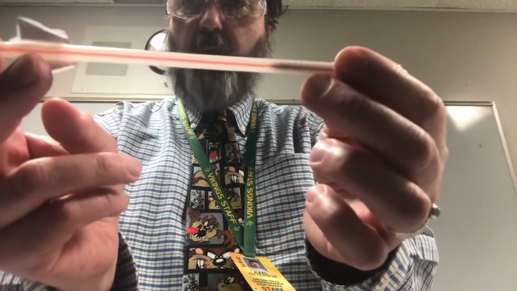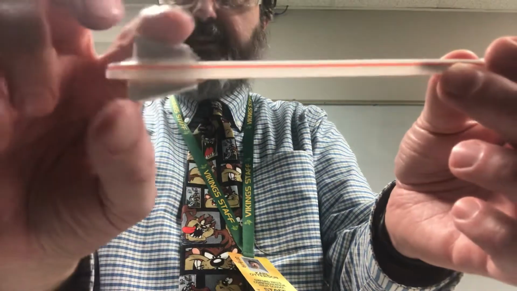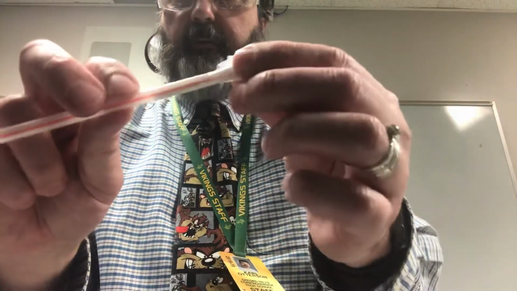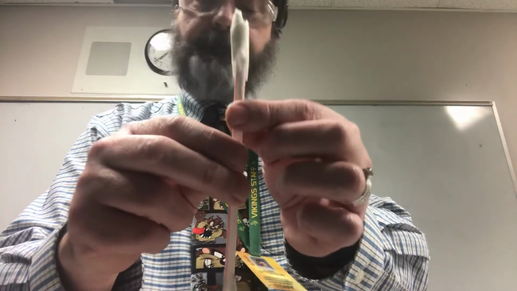Nevertheless, safety first. So you build your dart out of the non-bendy part of the straw, you cut a notch at the back, you tape some fins on the back, and you tape the head of the dart to the front of the screw. Okay?